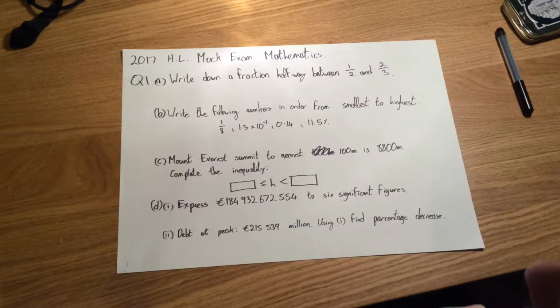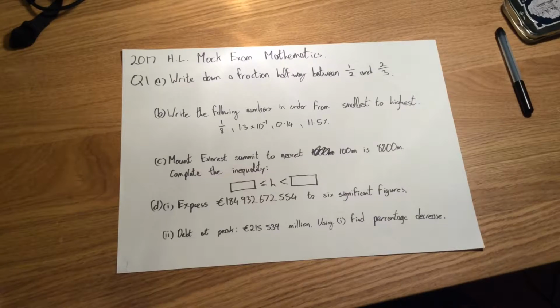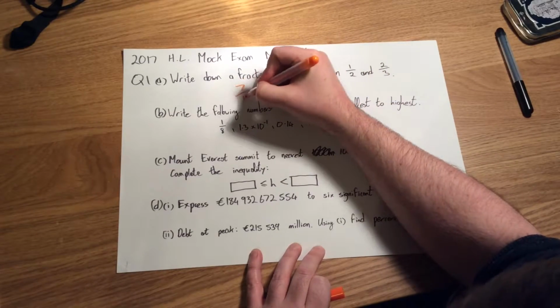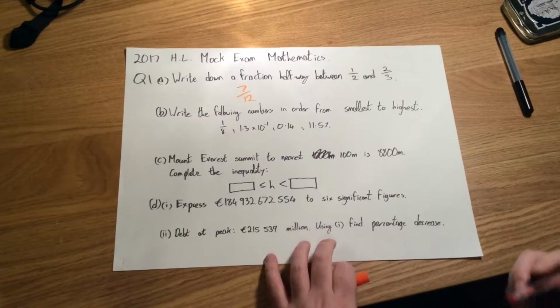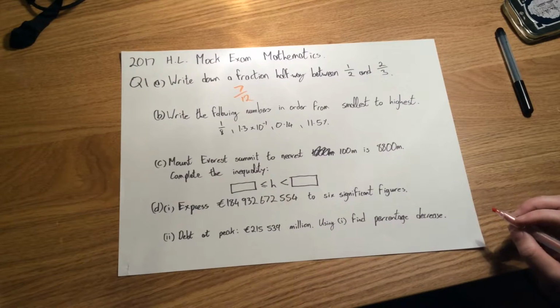Alright, let's start this question. Write down a fraction halfway between 1/2 and 2/3. That's not too difficult. You could have done it on your calculator. If you literally put into your calculator 1/2 added to 2/3 and then divided by 2, you would have gotten 7/12. That is the fraction halfway between 1/2 and 2/3.